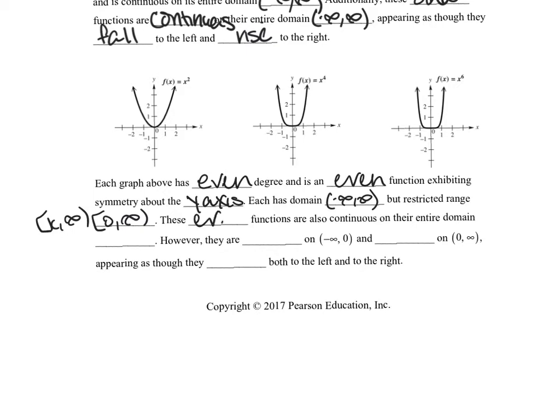These even functions are also continuous on their entire domain, negative infinity to infinity. However, they are decreasing from negative infinity to 0, increasing from 0 to infinity, appearing as they both rise to the right and to the left.